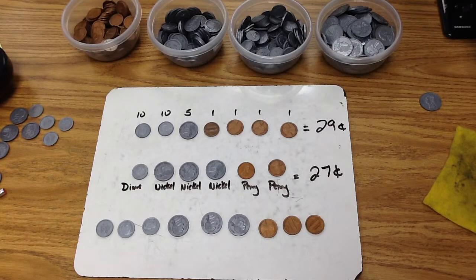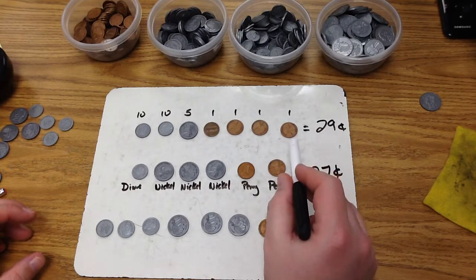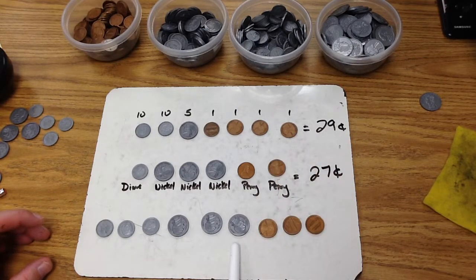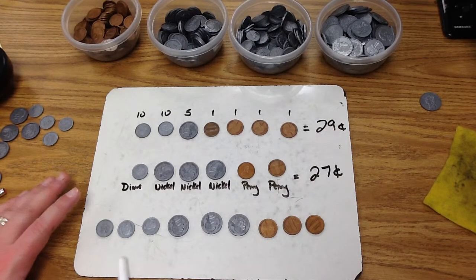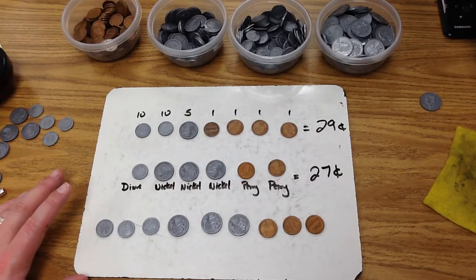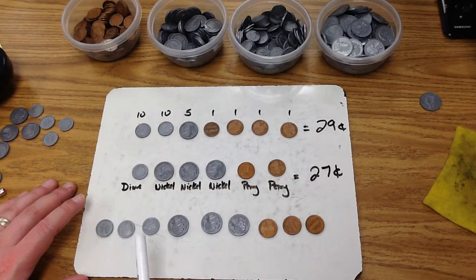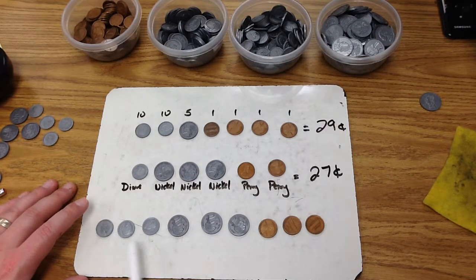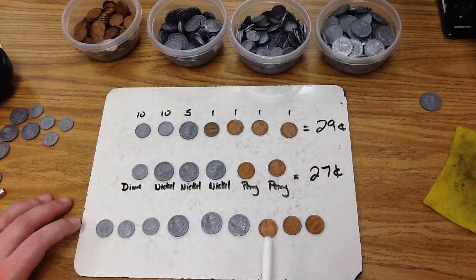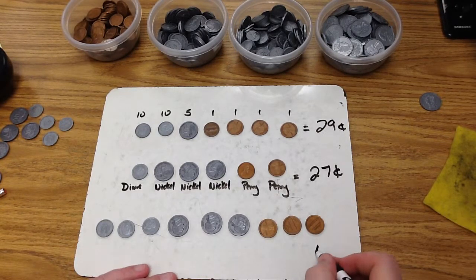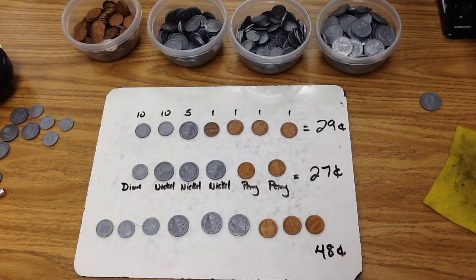Alright, hopefully you remembered that a penny is worth 1 cent, a nickel is worth 5 cents, and dimes are worth 10 cents. And I'm going to start from this end and go this way and figure out how much money I have here. 10, 20, 30, 35. I switched because now I went from a dime to a nickel. So 10, 20, 30, 35, 40, 45. Now I've got to switch again to a penny. 46, 47, 48. So right here I have 48 cents.